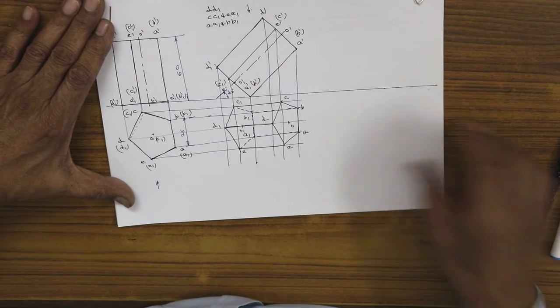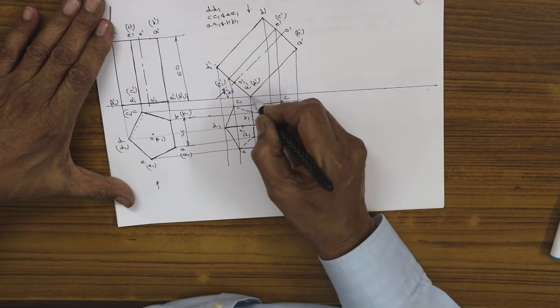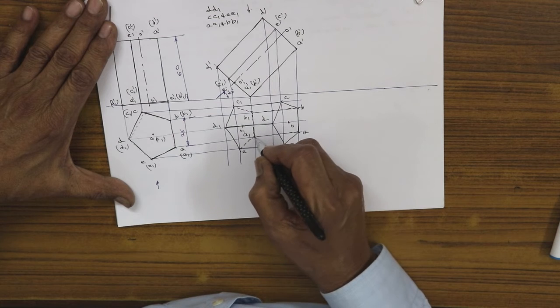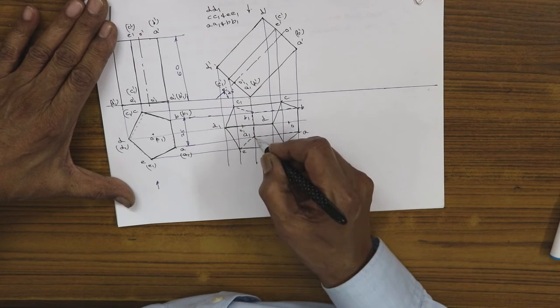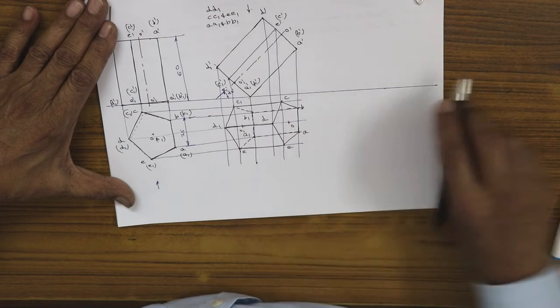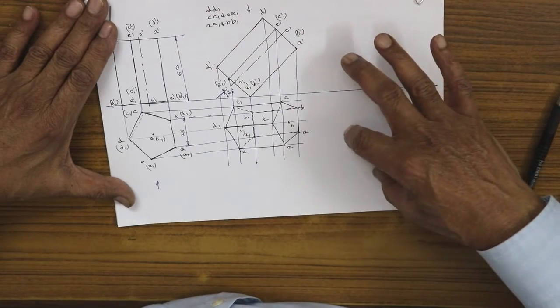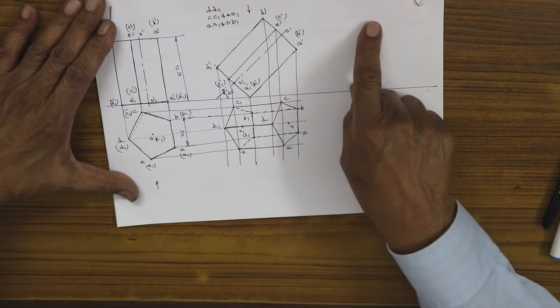Now this is inclined, the standing side. Here A1, B1. We have here A1, B1. This standing side is inclined at an angle of 30 degrees. Project and draw the final view.